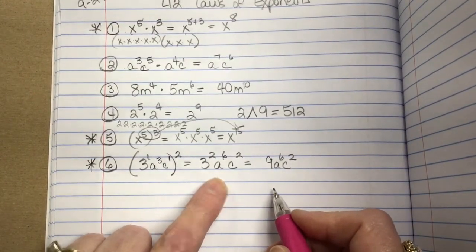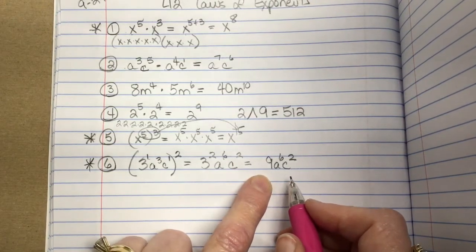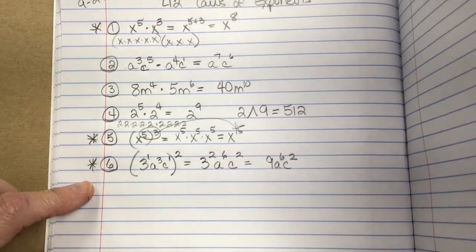People miss it because they want to just leave the 3. Some people miss it because they put 6. They're thinking 3 times 2. And I would say probably on the ACT, they will put those choices, so be careful.